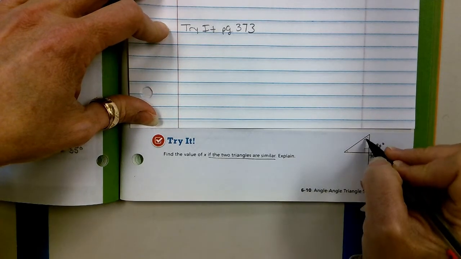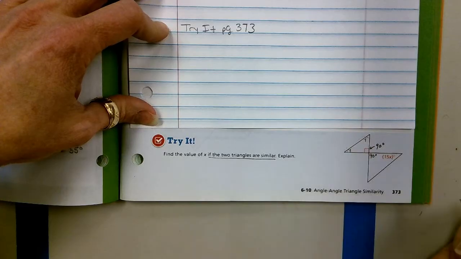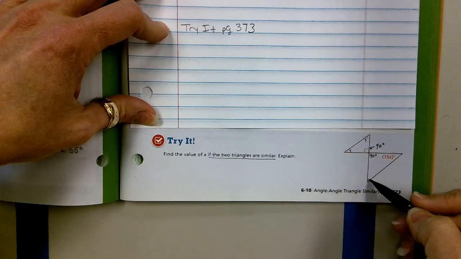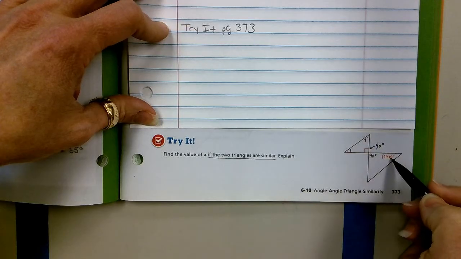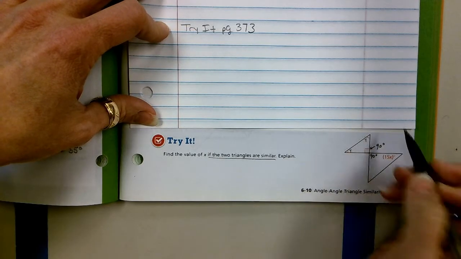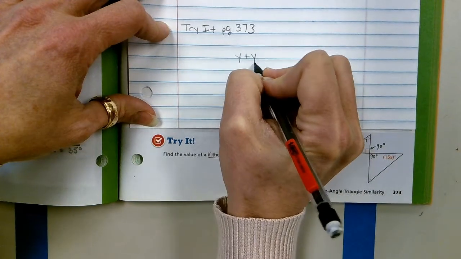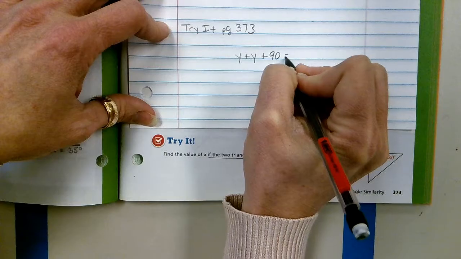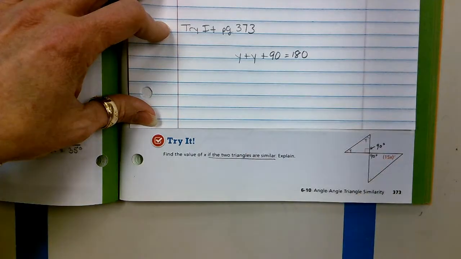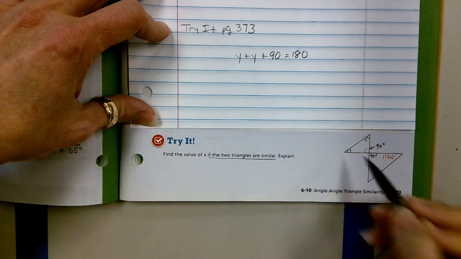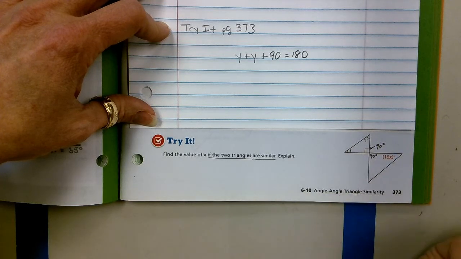If I label this y and this one y, because I know these are similar, so if I figure out these angle measures, then I know what that one is, and I know what that one is, right? So I know that y plus y plus 90 is going to equal 180. I can label these y because this little symbol right here means that they're the same value. They're the same degrees.